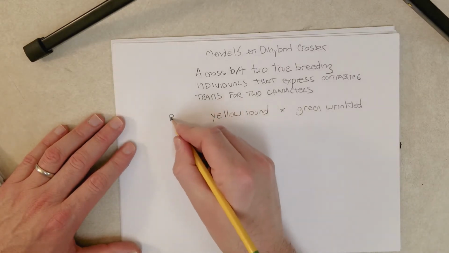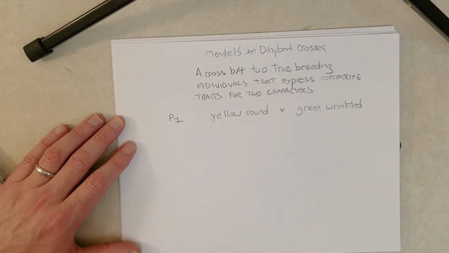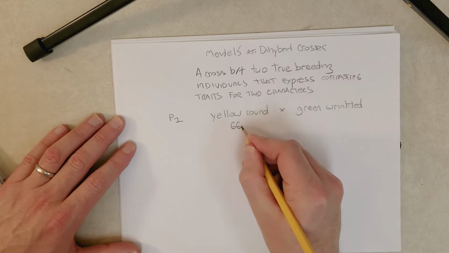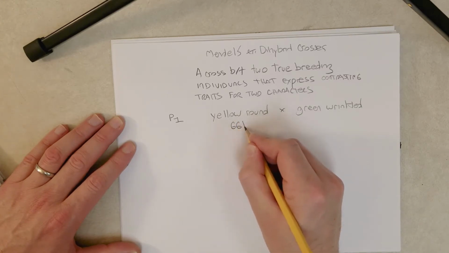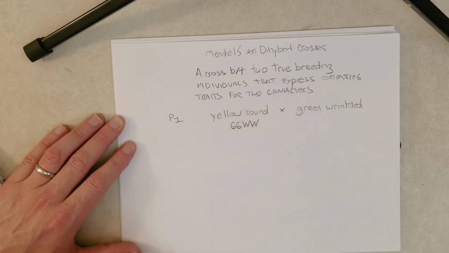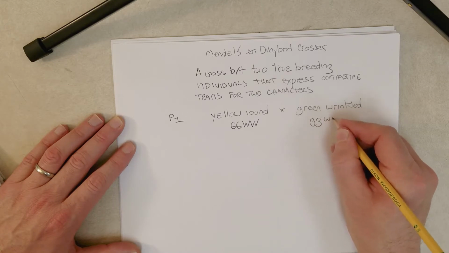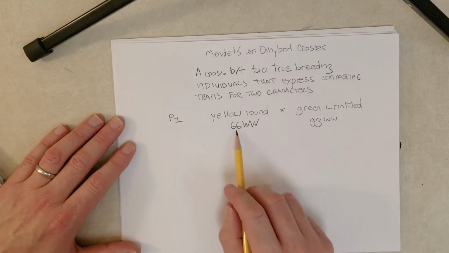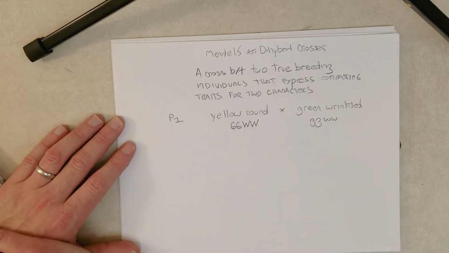So this is going to be the P1 generation, and the genotypes for these will be 2 big G's here for the yellow and 2 big W's for the round, and 2 little g's for the green and 2 little w's for wrinkled. And these are homozygous genotypes because the plants are true breeding.